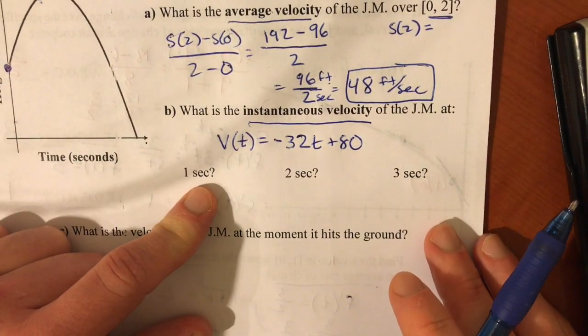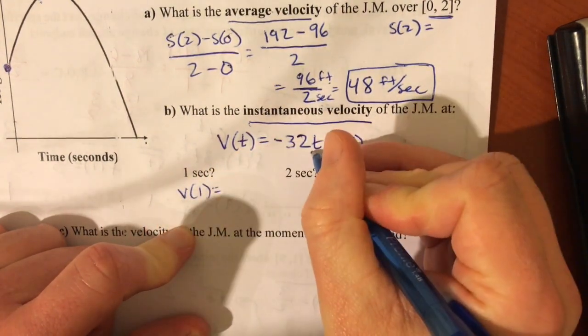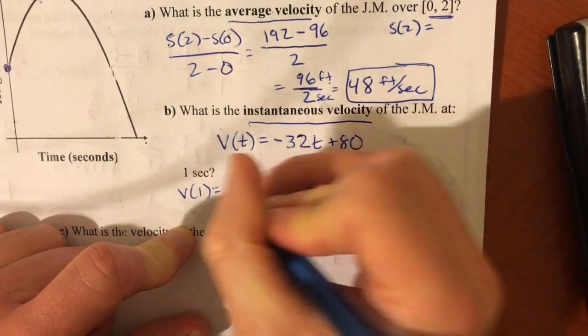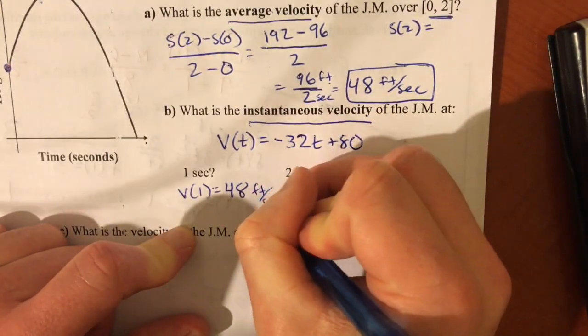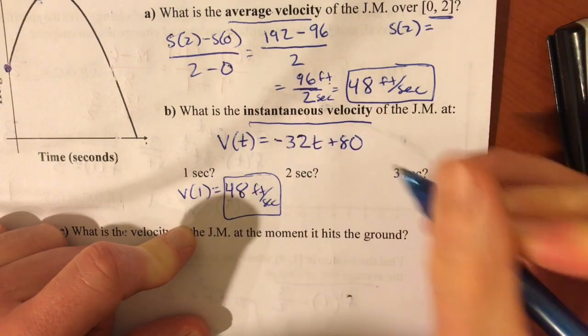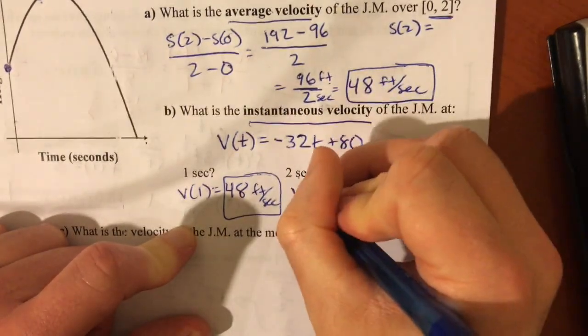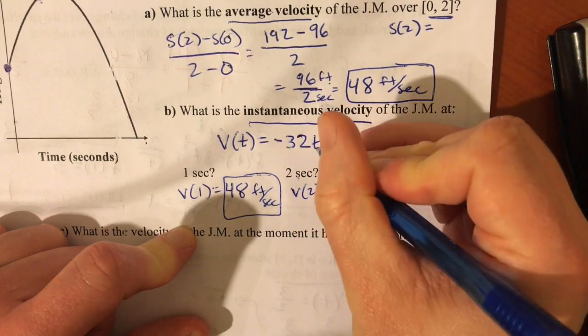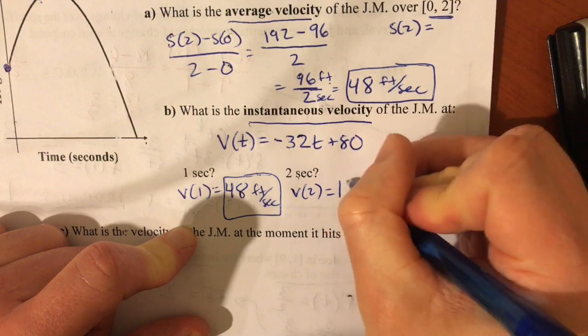And the velocity at 1 second, you plug 1 into this, so negative 32 plus 80, it's 48 feet per second. Very nice, same as that. How about 2 seconds? V of 2, plug 2 in there, you get negative 64 plus 80. Negative 64 plus 80 is 16.